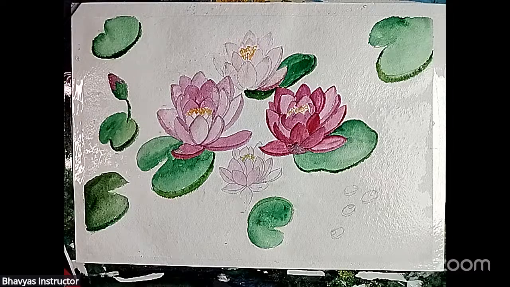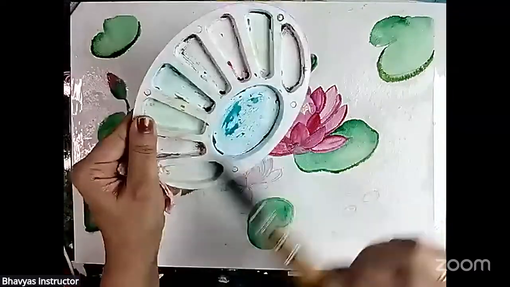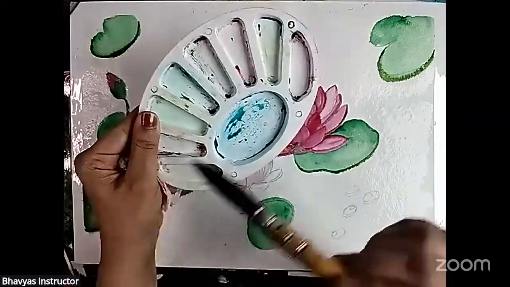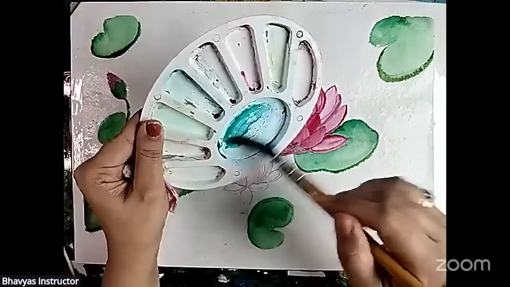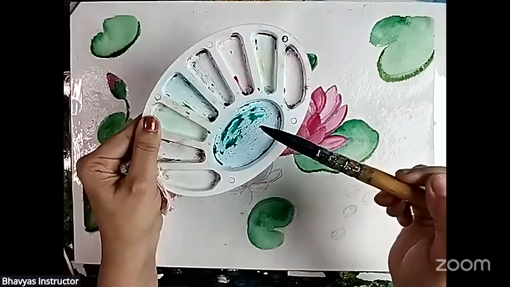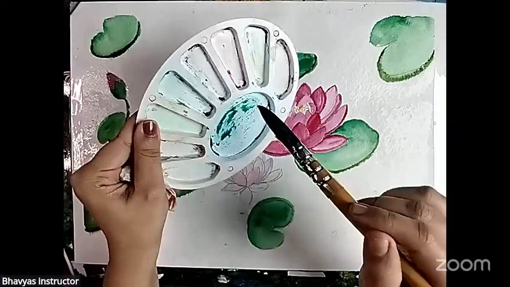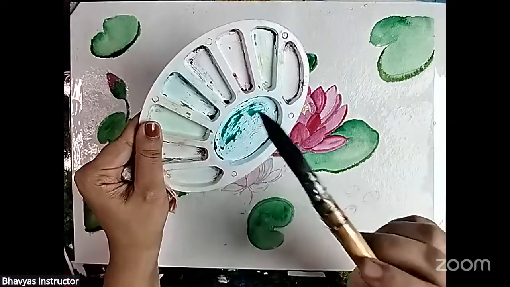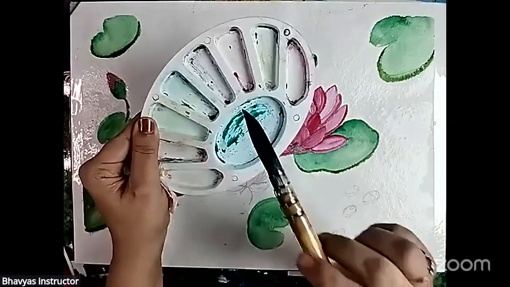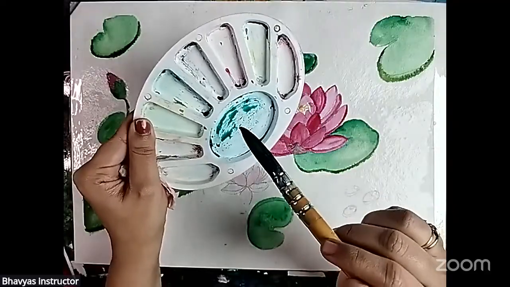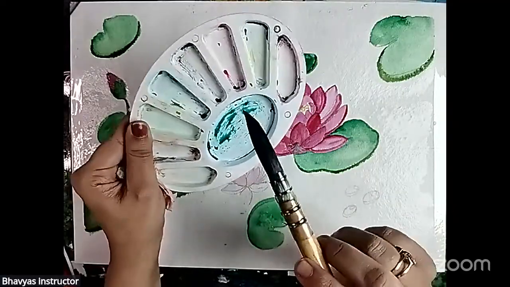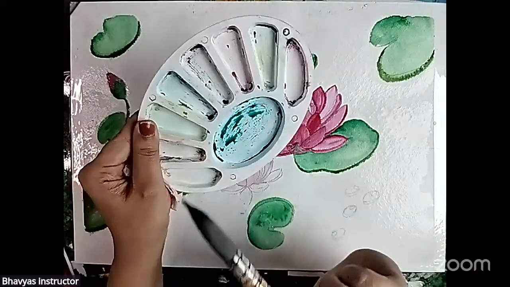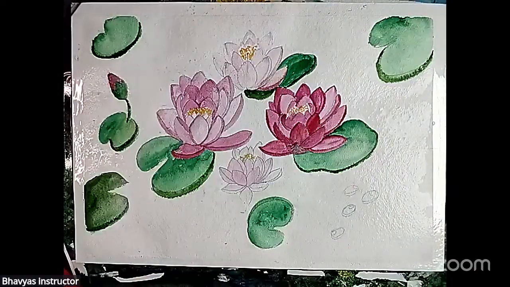Sky blue. Like this, you need to mix. See, sky blue and emerald green. You will get this much green. Okay. Aqua green we will call. If it became dark while mixing, you put a little white color. Okay. In your palette, if you are having aqua green, use direct aqua green. I am using direct aqua green.